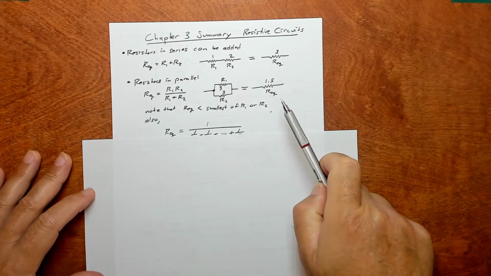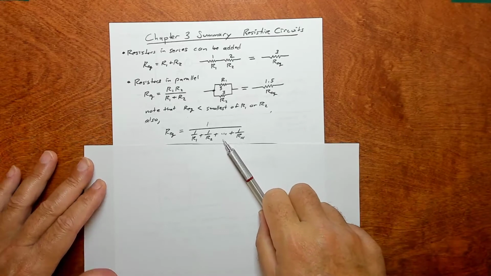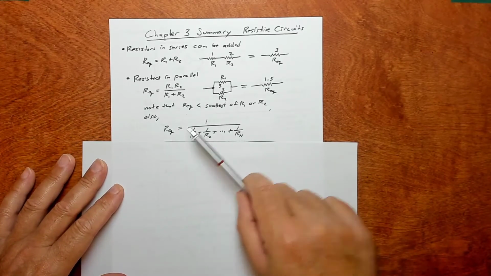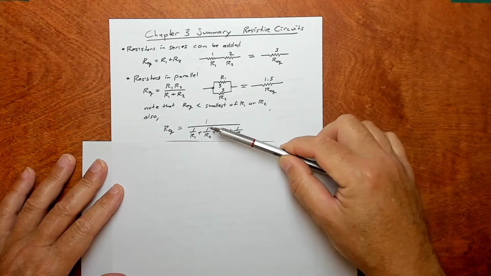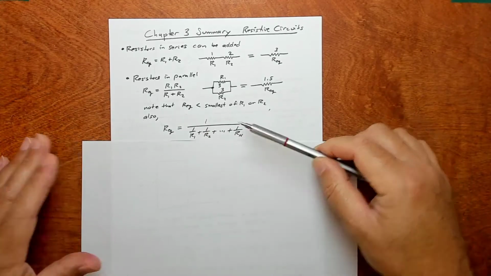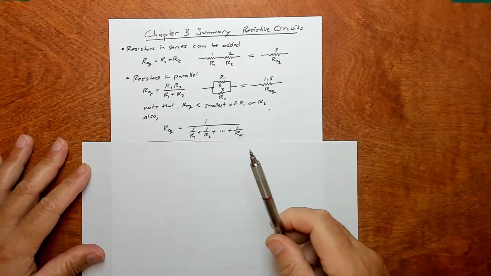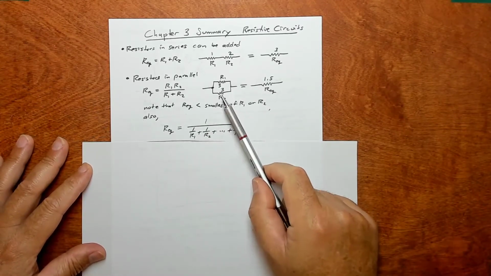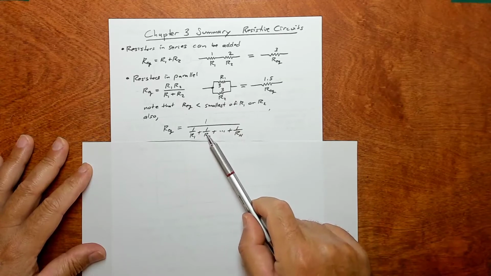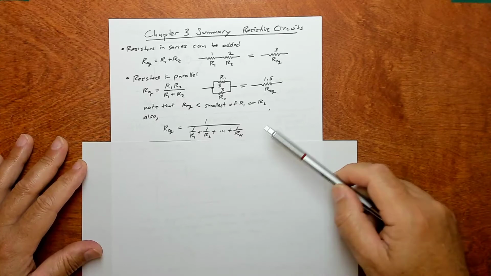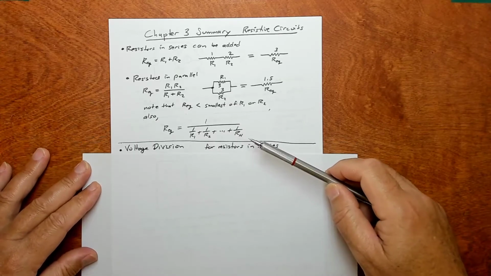Typically we deal with pairs of resistors in parallel and simplify them down to the equivalent, but often we can't do that, so we have a more generalized formula for any number of resistors, where the equivalent resistance is the reciprocal of the sum of the reciprocals. You just take all of these individual resistors, if we had more than two, take their reciprocals, add those together, and then invert the whole thing.